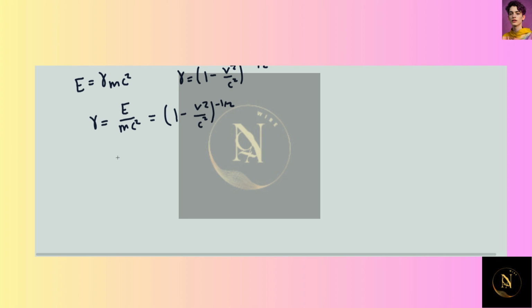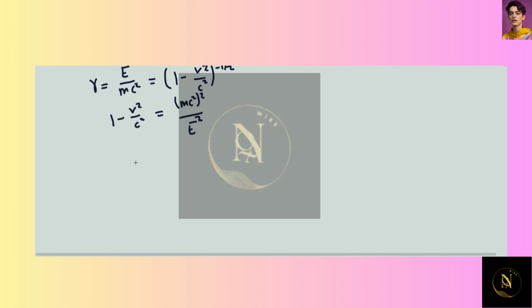So if we solve for v, we should get 1 minus v squared over c squared is equal to mc squared squared over E squared, or v squared over c squared is equal to E squared minus mc squared squared over E squared, which is just 1 minus mc squared over E quantity squared.